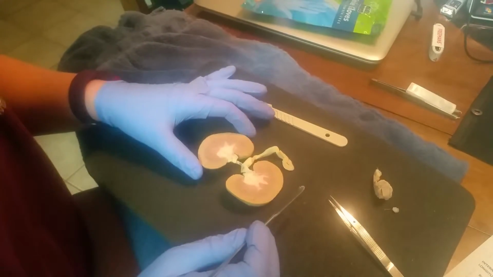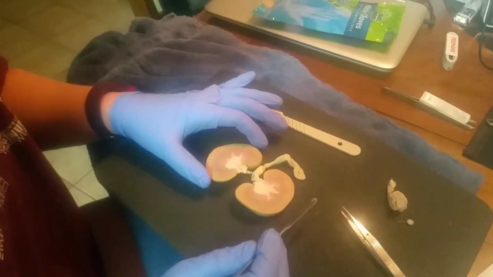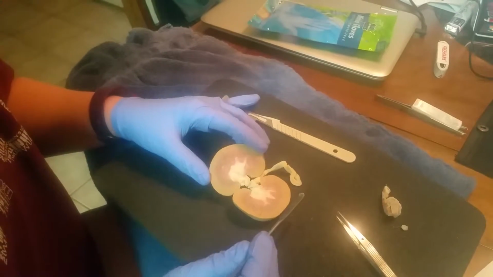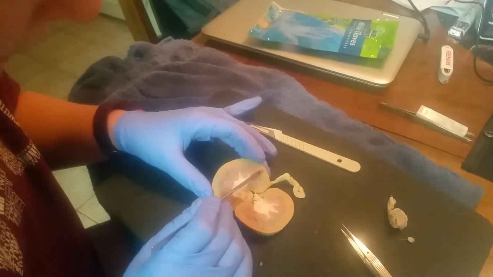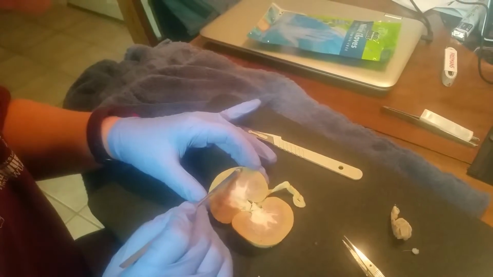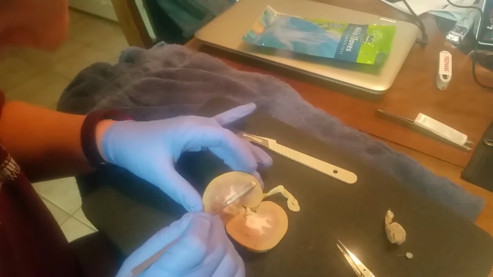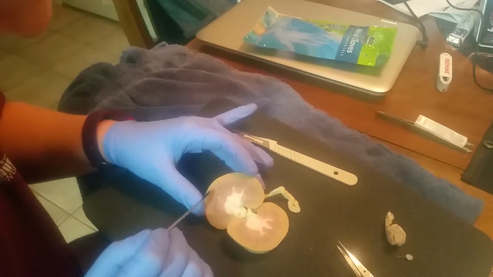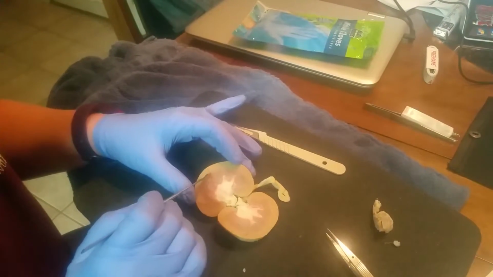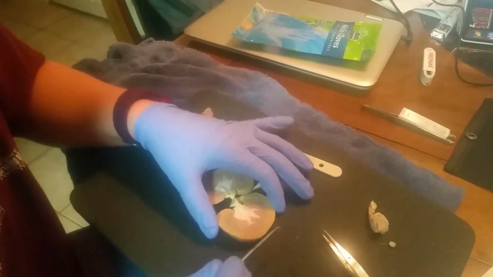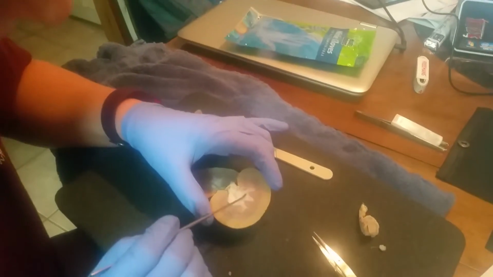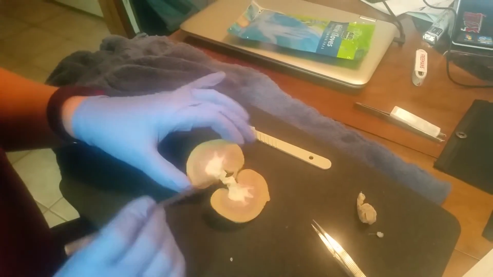Now going into our next structure, it's a little harder to see in this part of the kidney because it's so much smaller. But in this area in the cortex is our glomerulus. You can't see them. Sometimes they're little red and blue specks in the cortex, which in this structure are not seen very well. Moving on into these little white areas right here and right here.